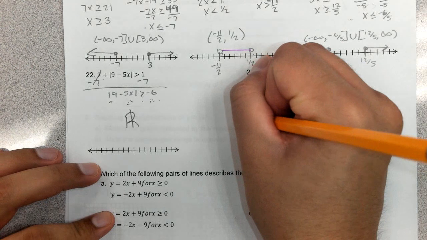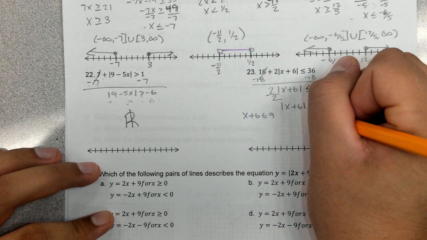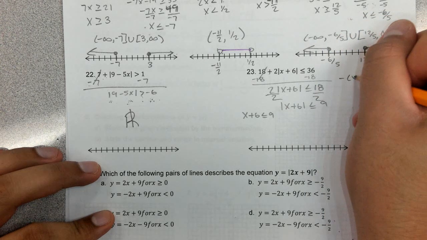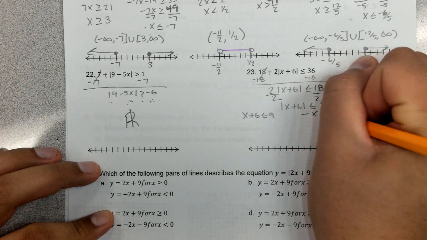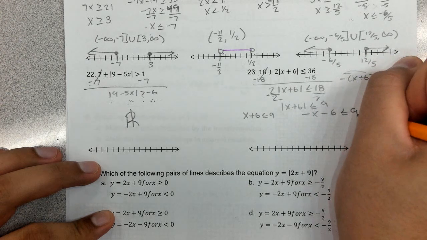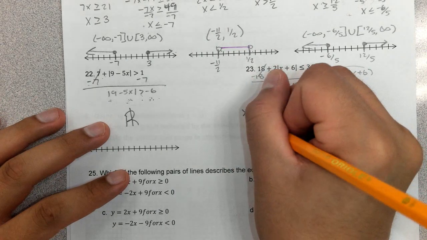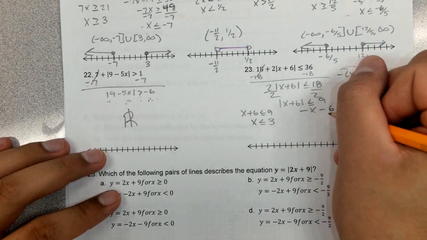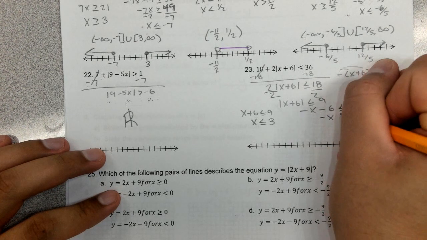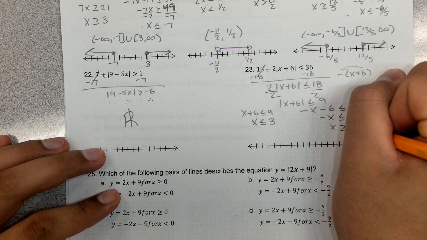Now make the two cases. X plus 6 is less than or equal to 9. I'm going to go right ahead and distribute my negative. We get negative x minus 6 is less than or equal to 9. Then subtract the 6. On the first case, you get 3. Next case, you got negative x is less than or equal to 15. Then divide the negative, which is going to flip the sign.